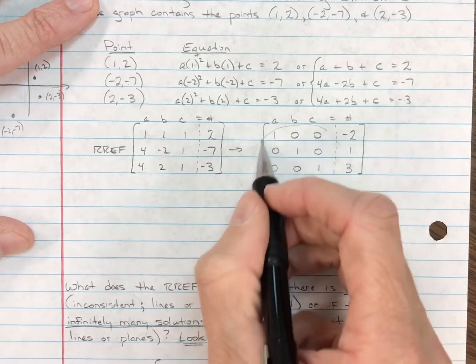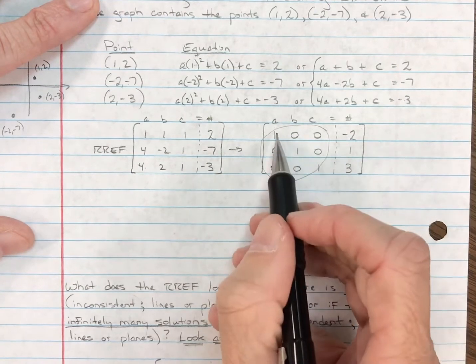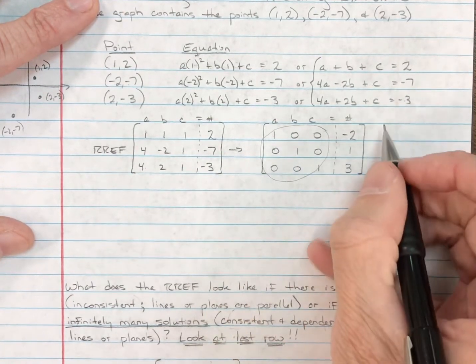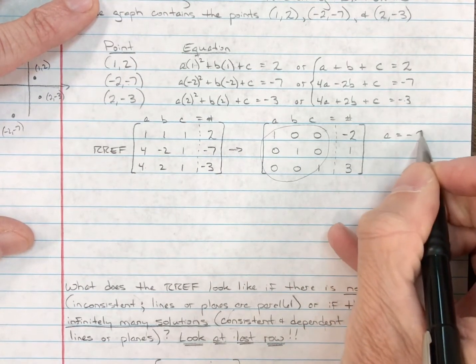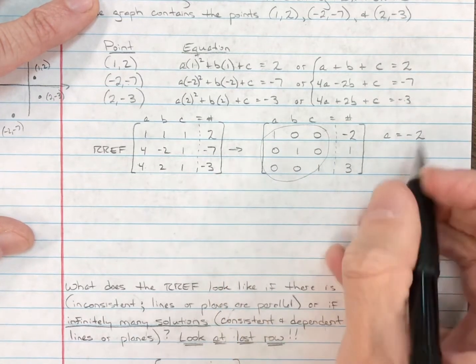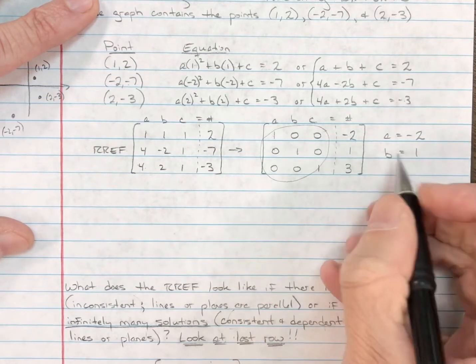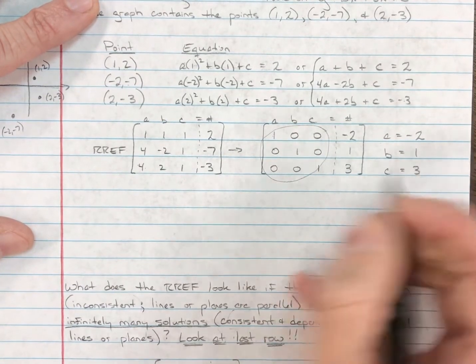So again, here are my 1s on the diagonal, 0s elsewhere. 1A is equal to negative 2, so A equals negative 2. And here, 1B is equal to 1, so B is equal to 1. And here, 1C is equal to 3, so C is equal to 3.